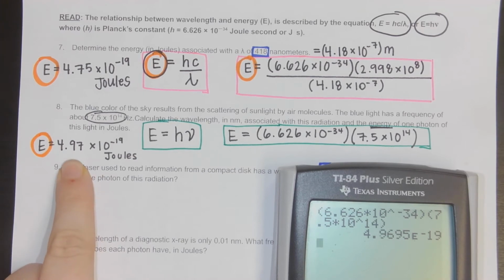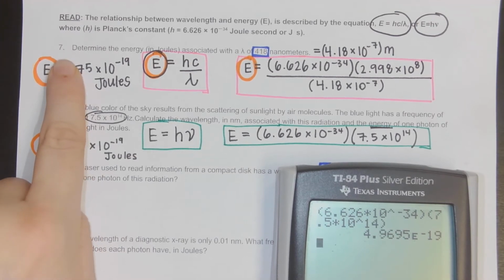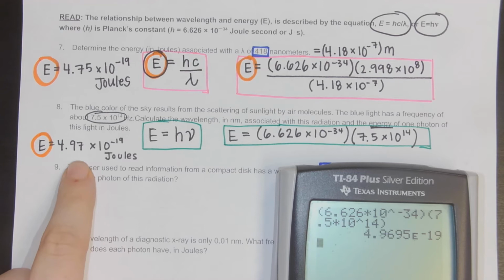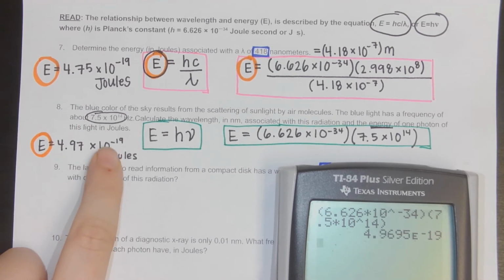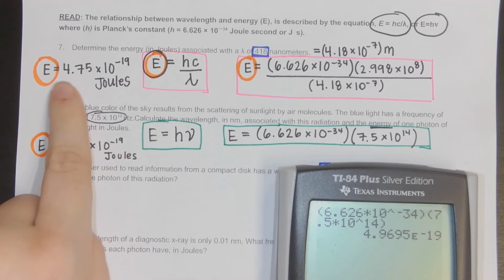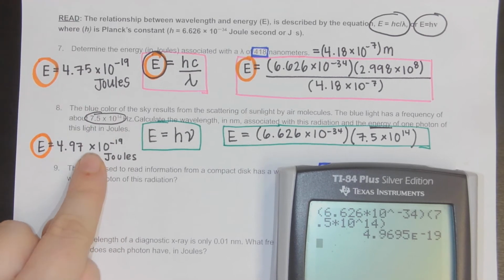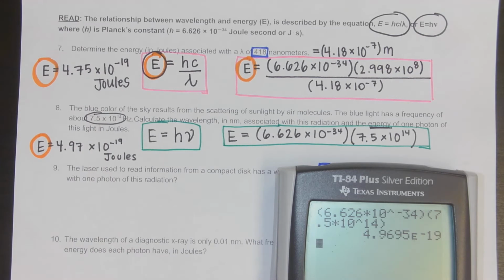So this one has a little bit more energy than this one. Whatever this beam was must have had just a little bit higher energy than this one, because we've got 4.97 times 10 to the negative 19 and 4.75, comparing those. So that's how you use both of those equations.